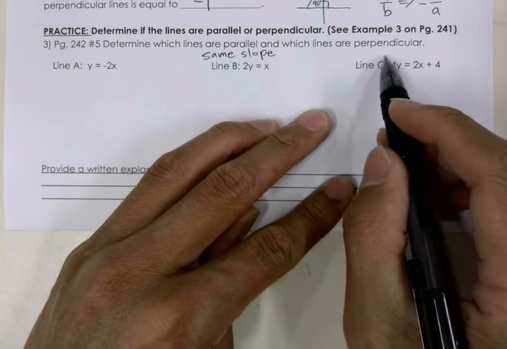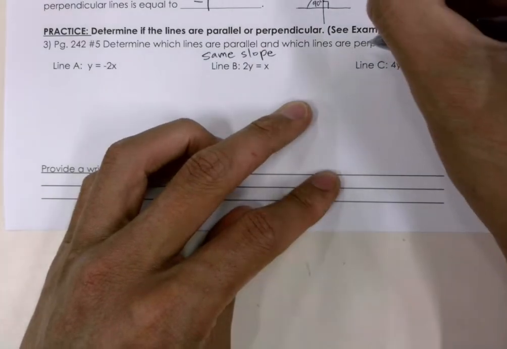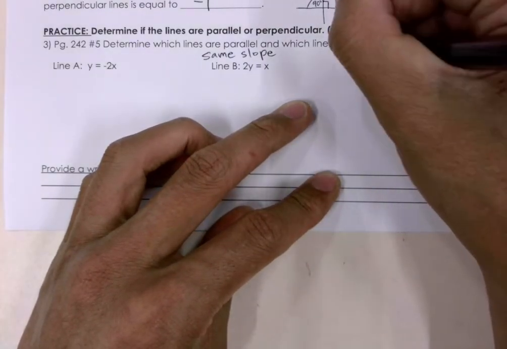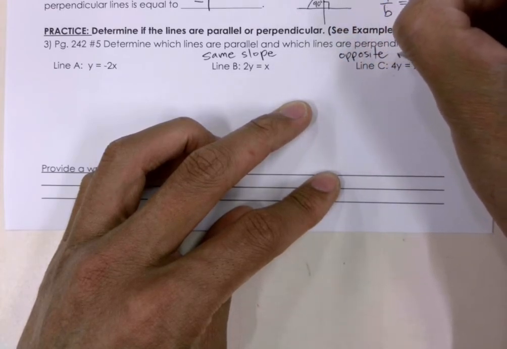And how would we tell if two lines are perpendicular? Perpendicular lines have slopes that are opposite reciprocals.